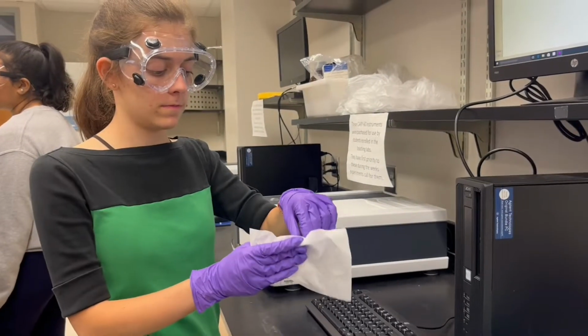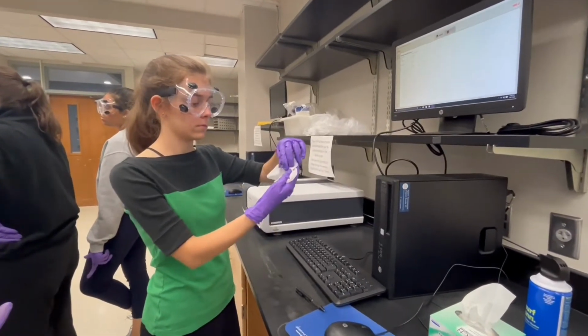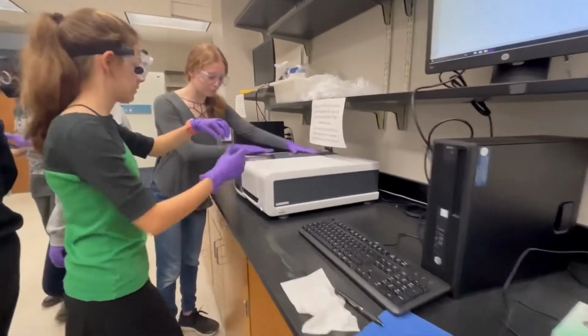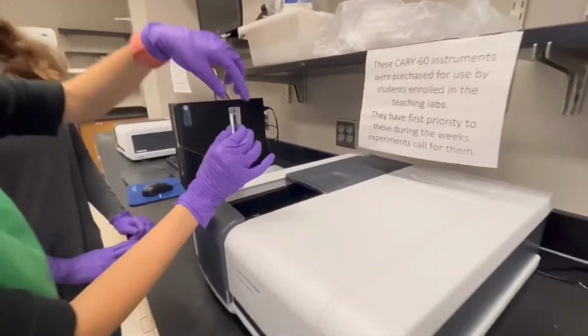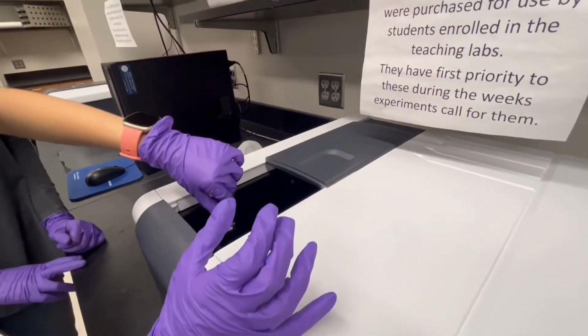First, we will use our blank to negate the effect of any water molecules. We will wipe down 2 sides of the cuvette with a Chem wipe in order to remove any other particles that might interfere with the absorbance reading. These 2 sides are the sides that will face the light and the detector.